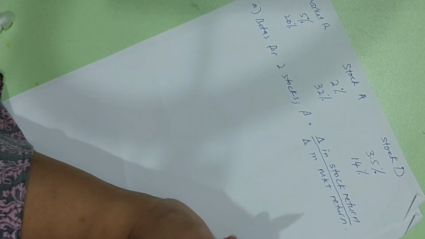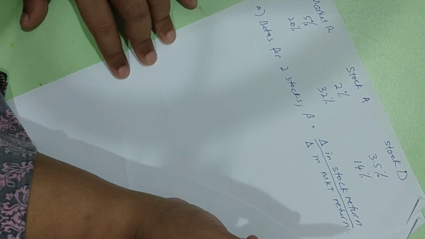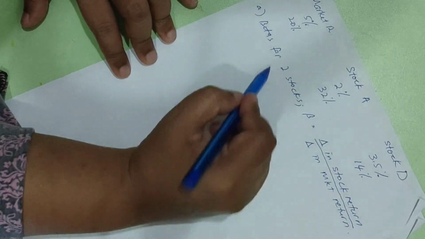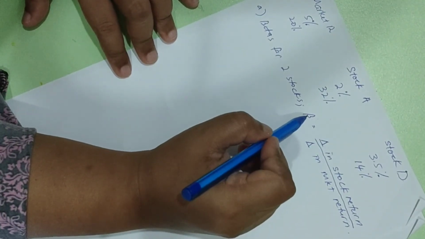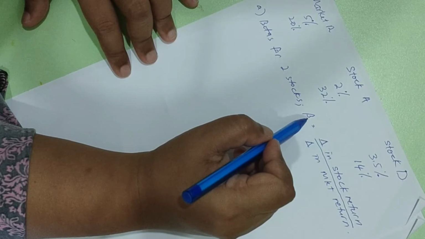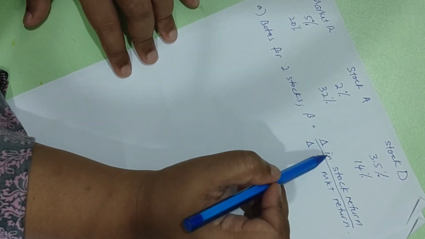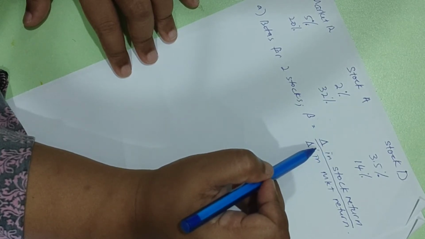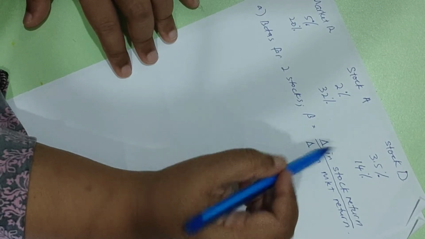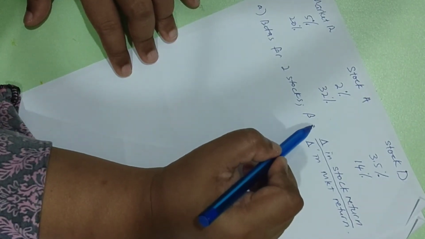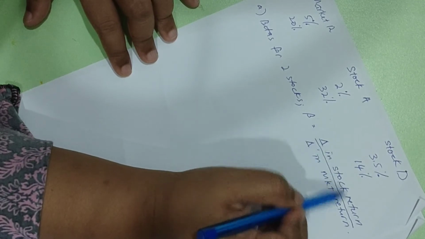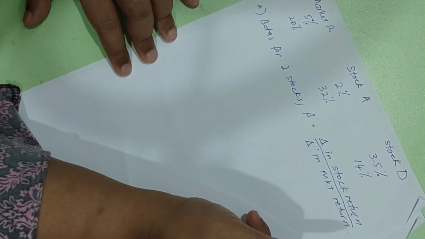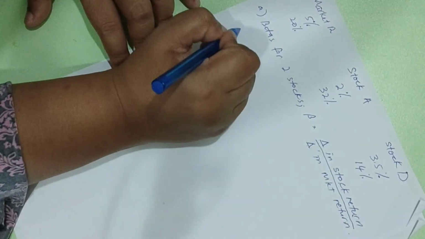So okay, now you are given these questions. Question A asks you to find the betas of the two stocks. In order to find beta, you have to understand the definition of beta. It is the stock's sensitivity towards the market's return. Mathematically, beta is equivalent to the change in stock return divided by the change in market return.